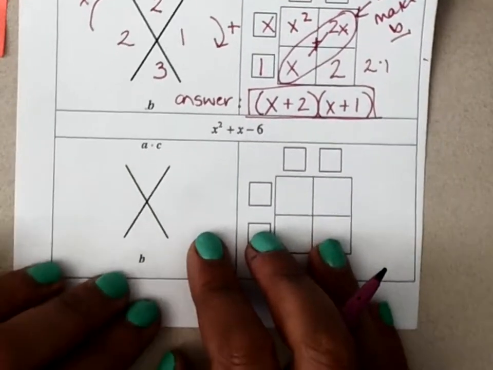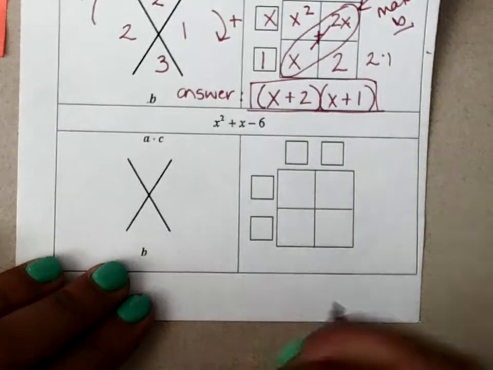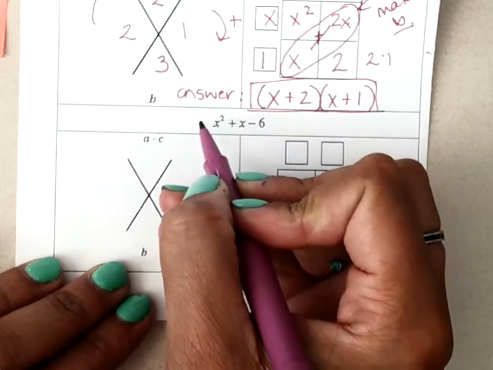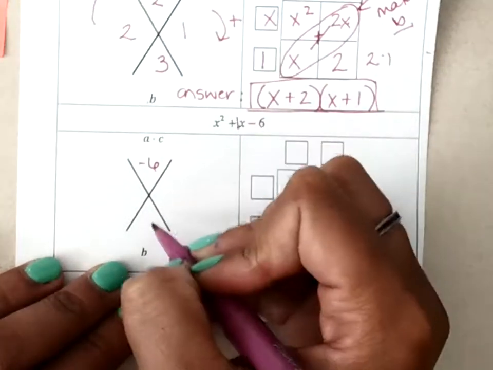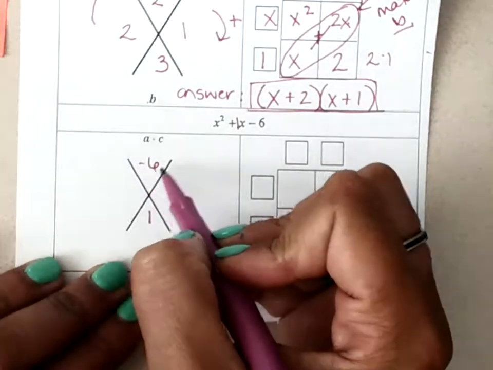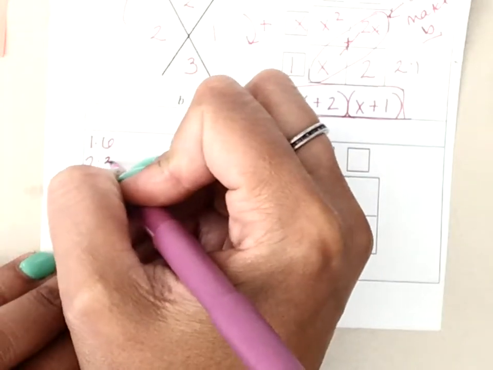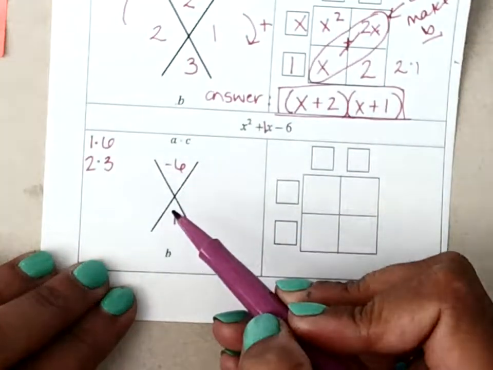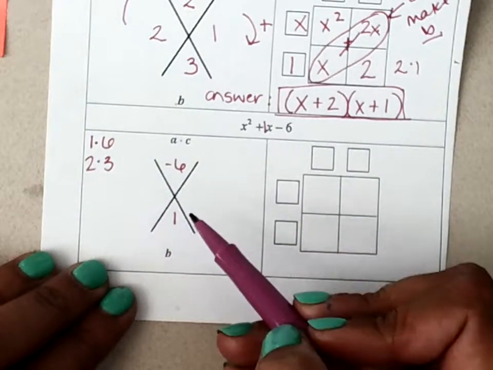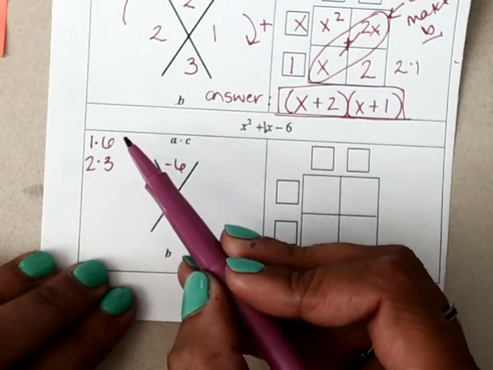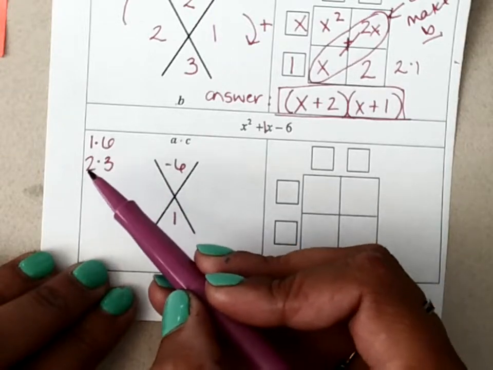In our second problem, it's a little bit tougher because we have a negative, so we need to think more about this one. We'll do the x first. 1 times negative 6 is negative 6. Our b is just 1. So we need to think of multiples of 6. We have 1 and 6, and 2 and 3. Those are the only things that multiply to 6. We now need to think which one of these would add or subtract to 1. 1 and 6 would create 7 or 5. 2 and 3, though, we could subtract those to get 1.